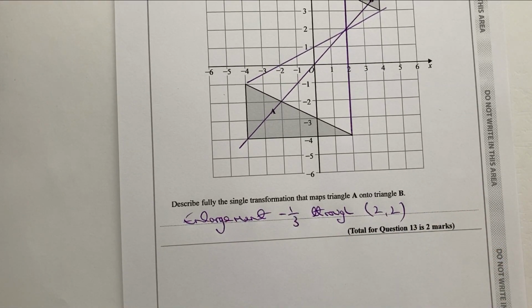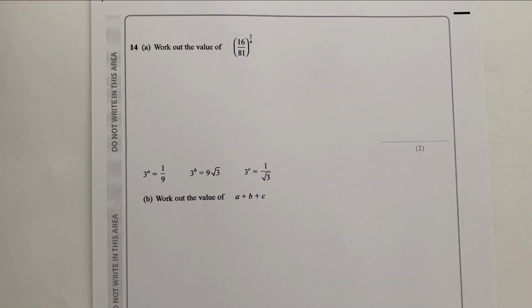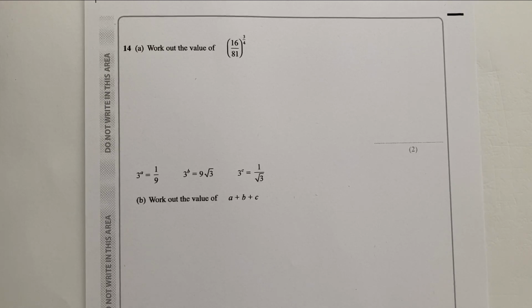Let's move on to the second one, which is a fractional indice. This is question number 14. Again, please do stop the video, have a go at this question. Okay, so work out the value of 16 over 81 to the power of 3/4.